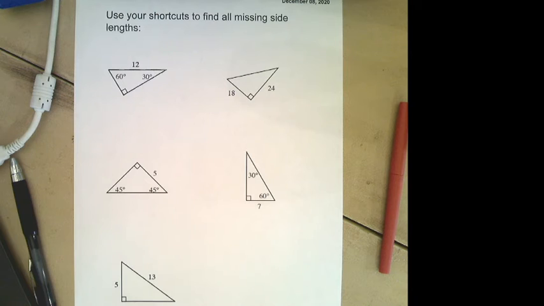So we have 5 problems here. I want you to find the missing side lengths by using your 30, 60, 90, 45, 45, 90, and your Pythagorean triple shortcuts. So pause the video here and work out the problems, then you can check back.